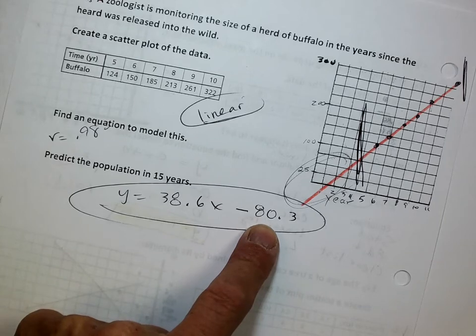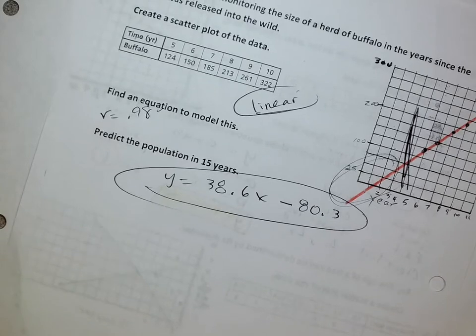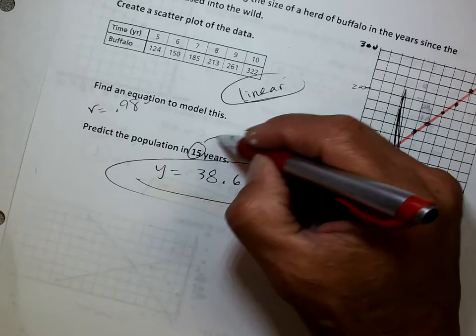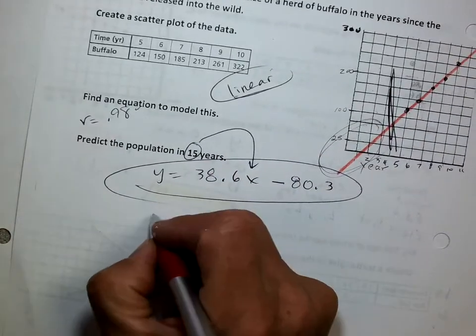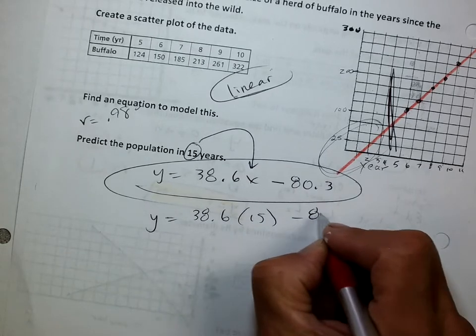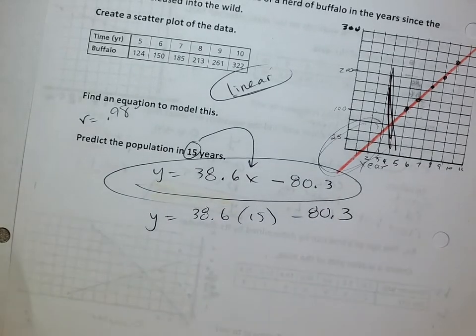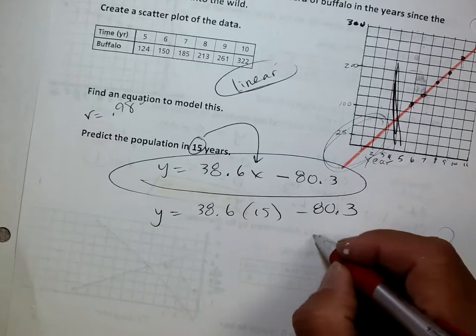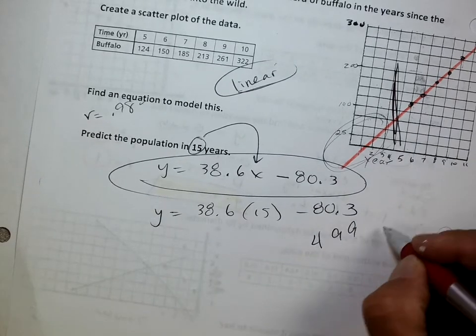Because we might be starting with those 80 buffalo. We started with 80 buffalo, okay? So then put 15 in, predict population 15 years, just put 15 in here. So I'm going to go y is equal to 38.6 times 15 minus 80.3. And then I'm just going to use my calculator. So I'll go 38.6 times 15 minus 80.3, and I'd have about almost 500. I have about 499 buffalo.